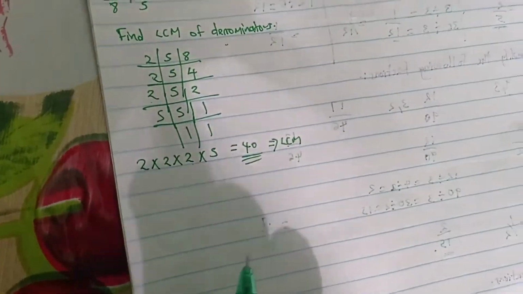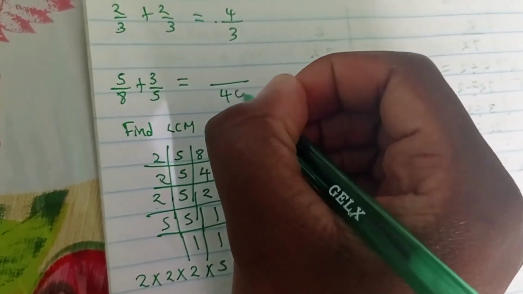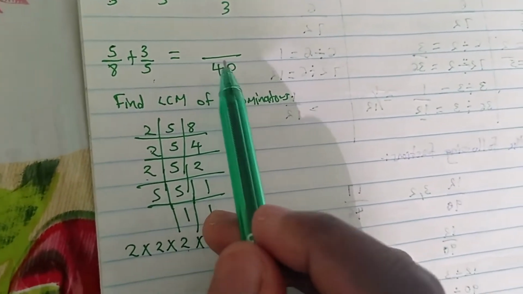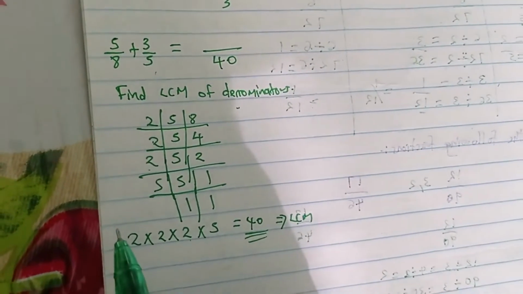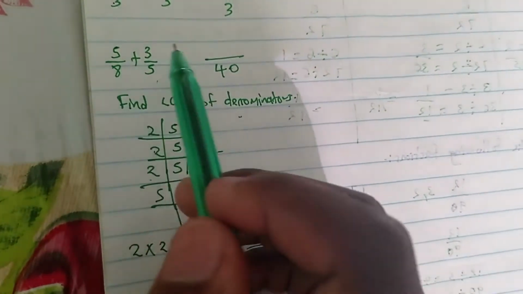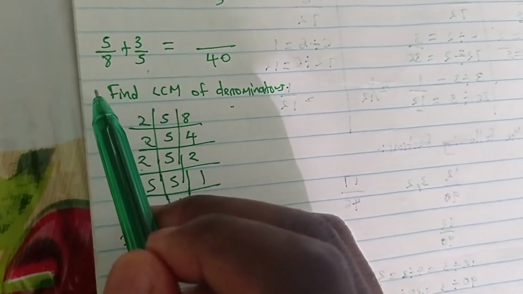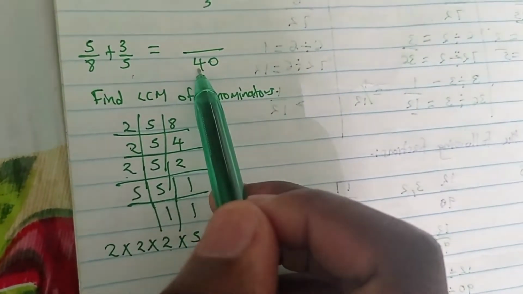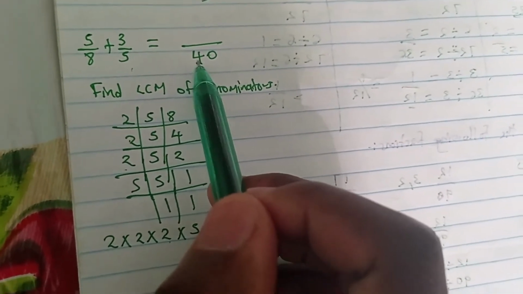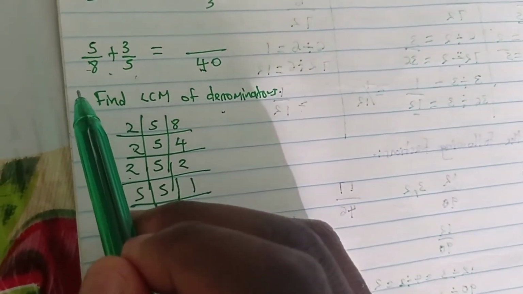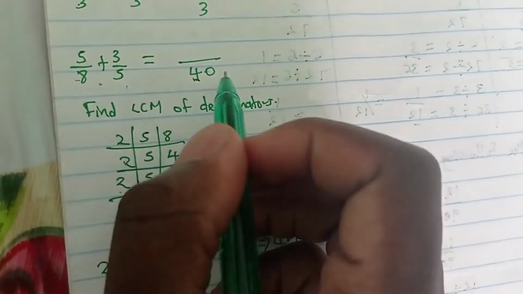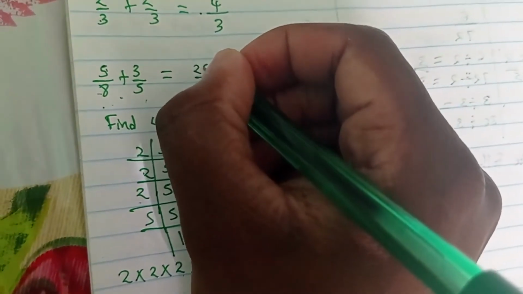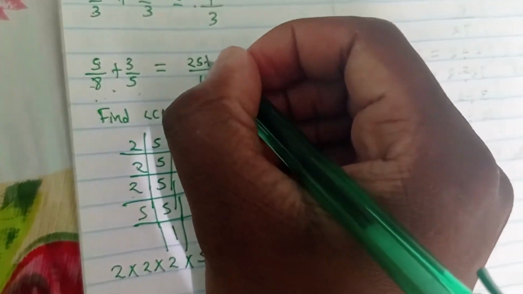Now that you have found the LCM, come back here and put it over 40. This number is the denominator of the answer. So you need to find the numerators. Because it's an addition, we start with the first numerator, which is 5. The denominator of 5 is 8. So how many times does 8 get into 40? You divide 40 by 8 and get 5. That 5, you multiply with this 5. So 5 times 5 is 25. And since it's addition, you add here.